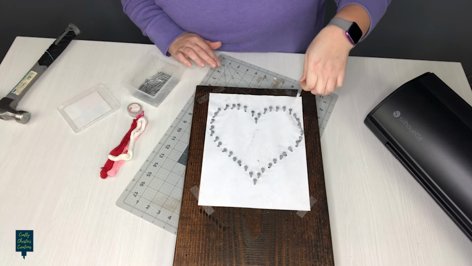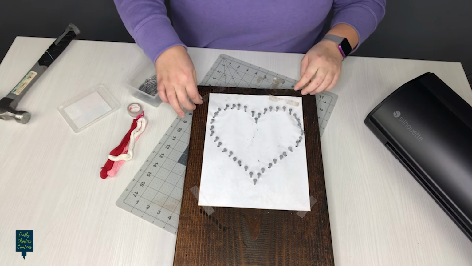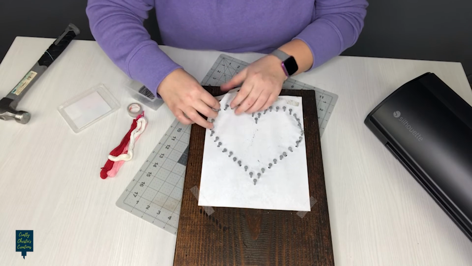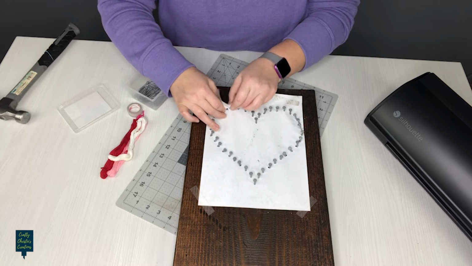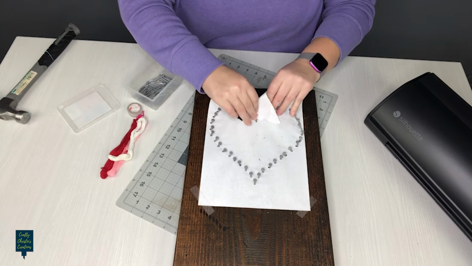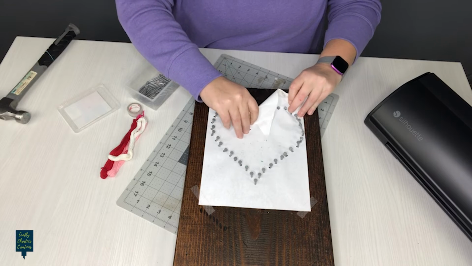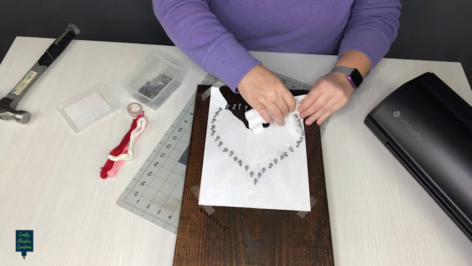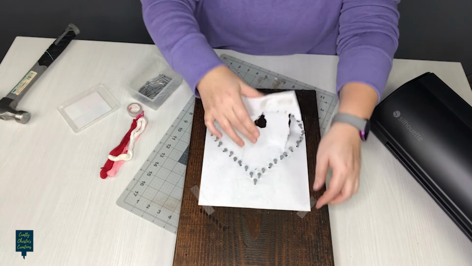We'll take off the paper. And this is why you use paper, so that way you can just rip it off around all the nails, because the nails are not going to go anywhere. They are in there good and snug.